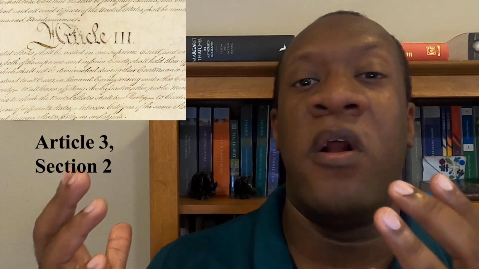On to Article 3, Section 2. Article 3, Section 2 basically states that our judicial system has power to rule over all things involving the Constitution, laws that are created, or treaties made. Now, Section 2 goes on to talk about all the different combinations of cases like citizen versus citizen, or state versus state, or state versus citizen, or the U.S. government versus citizen.